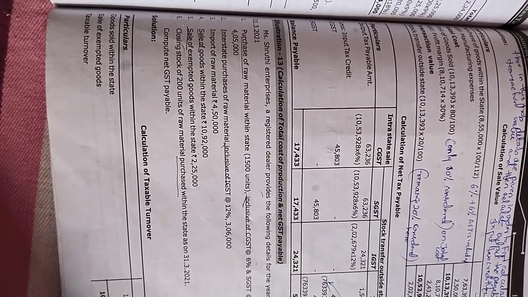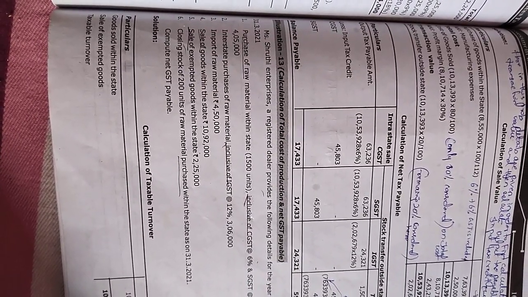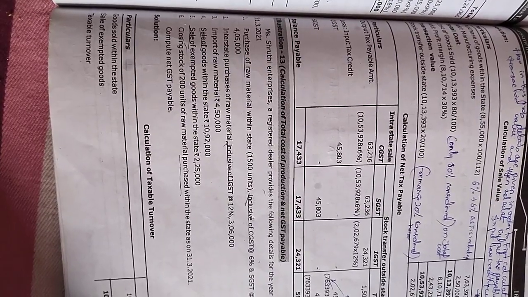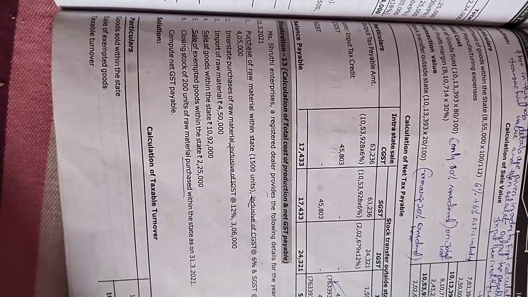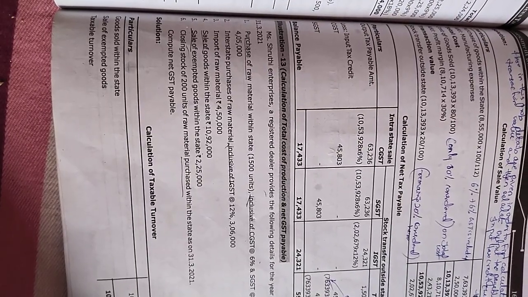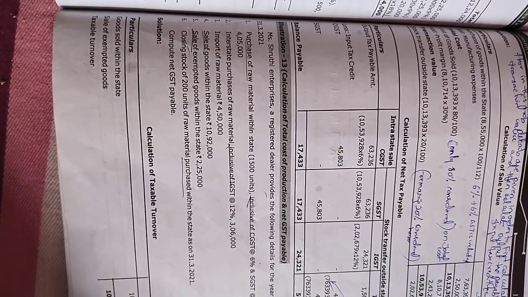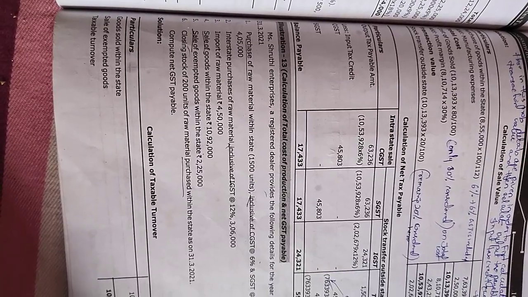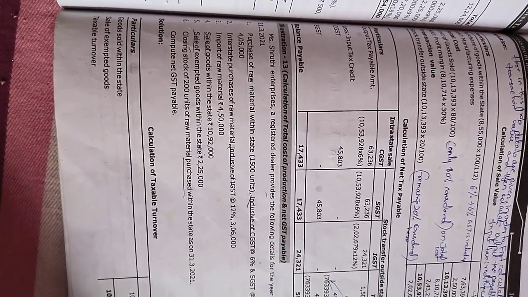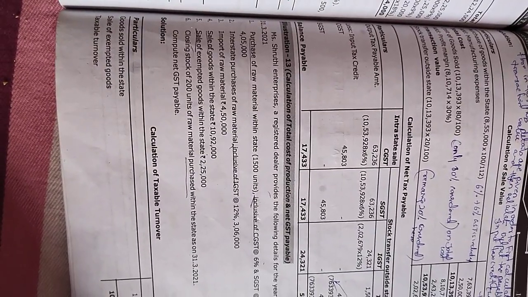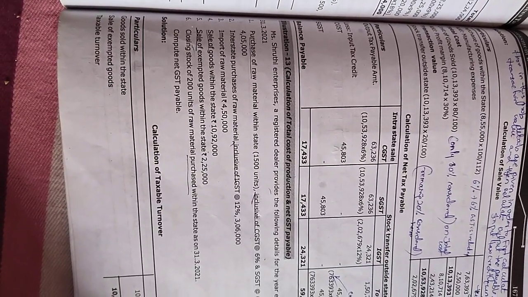Sale of goods within the state, 10,92,000. Sale of exempted goods within the state, 2,25,000. Closing stock of 200 units of raw material purchased within the state as on 31st March 2021. Now compute the net GST payable. So he is asking you to calculate the net GST payable.